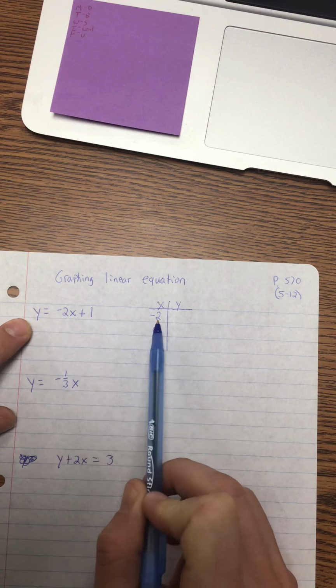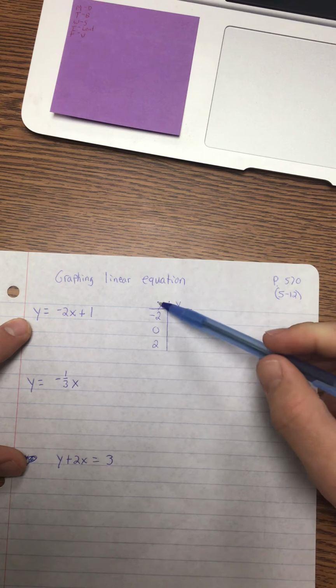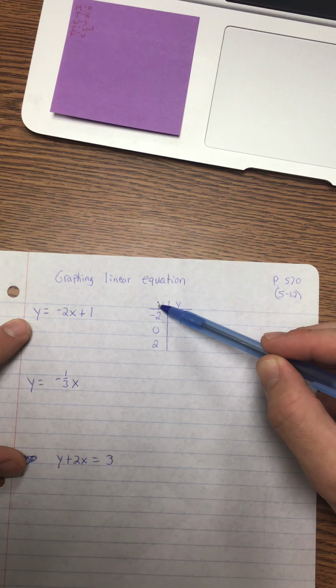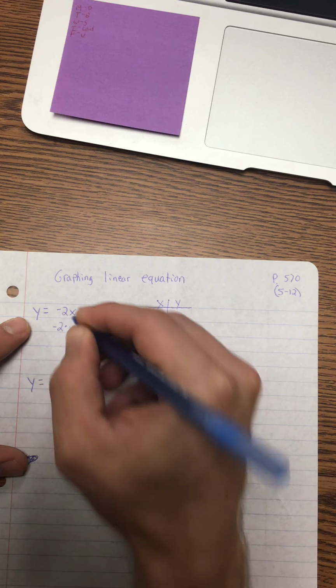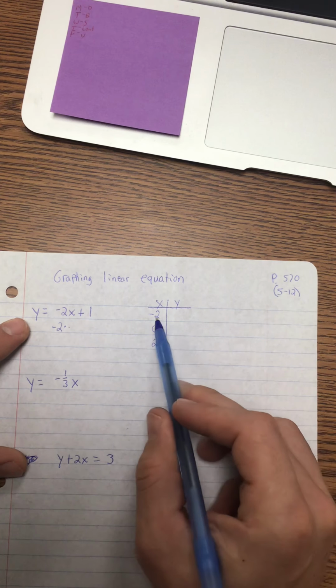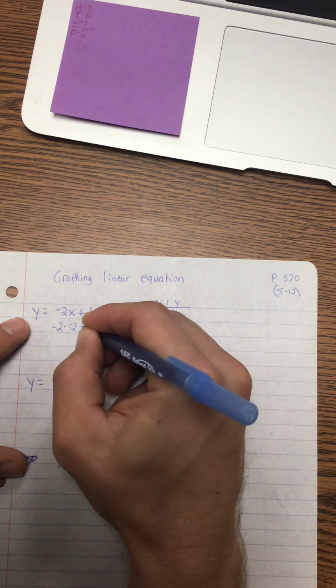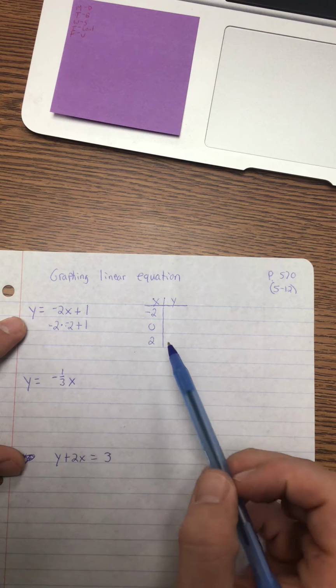So we look at the first value of x that we're going to plug in. In this first example, I'm going to plug negative 2 in for x. So I have negative 2 times x, and x is negative 2 this first time, plus 1. All I'm doing is substituting negative 2 in for x, and that tells me what y equals.